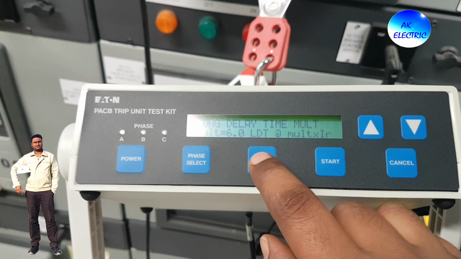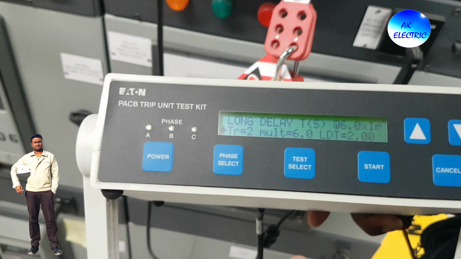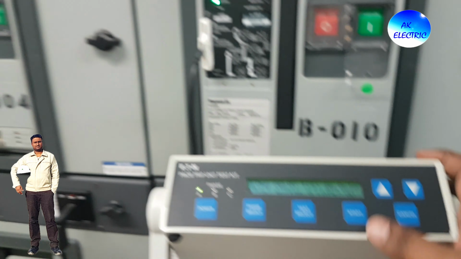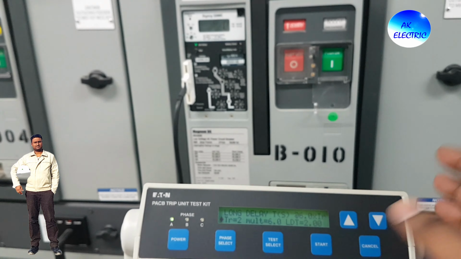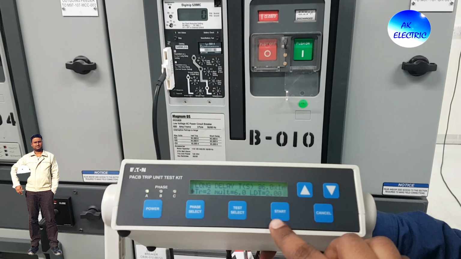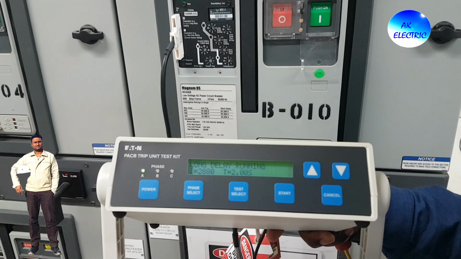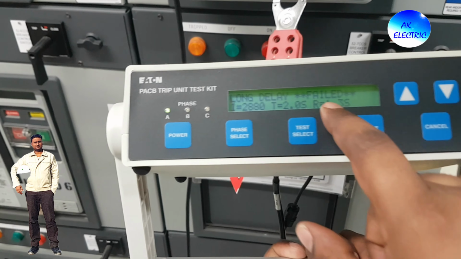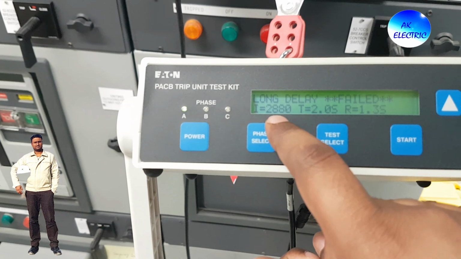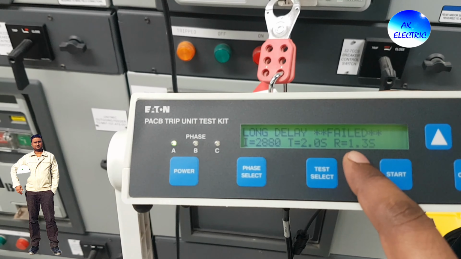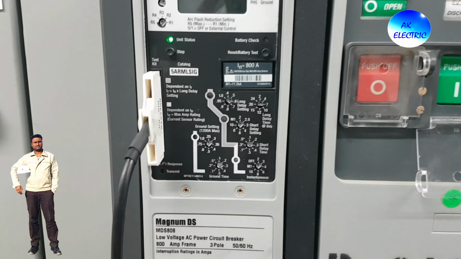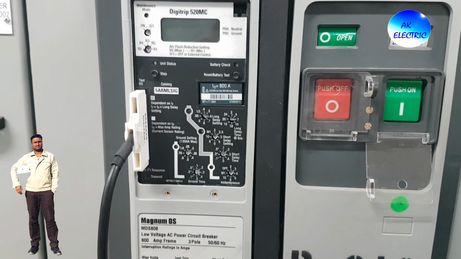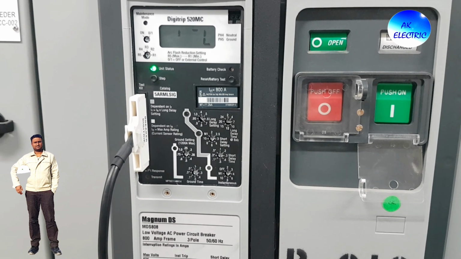Okay, next, here our timing is 2. We already set 2, so here also we have to set. Now we can start. Okay, here some fail indication is coming, but it is okay. We set 2 seconds and it tripped in 1.3 seconds. So here see, long delay is operating. So like this we have to check the ACB breaker secondary injection trip test with this kit.